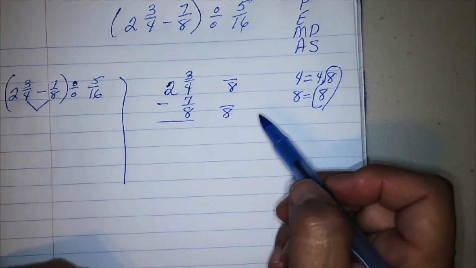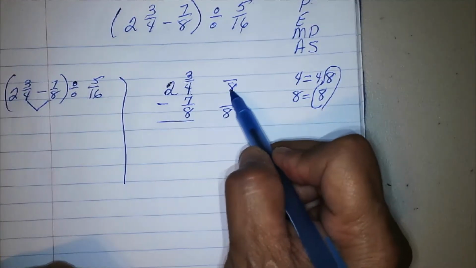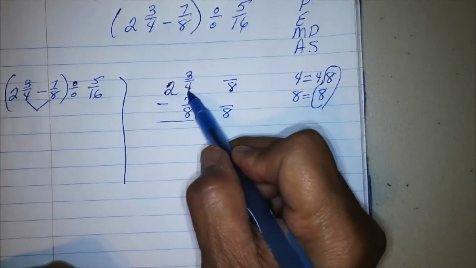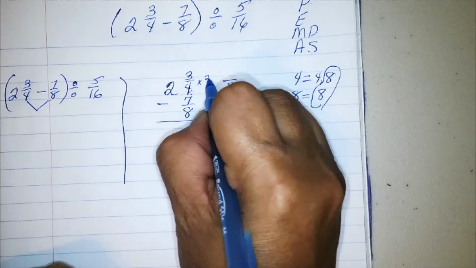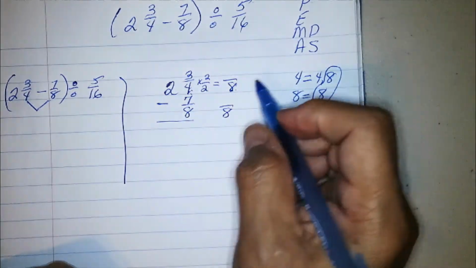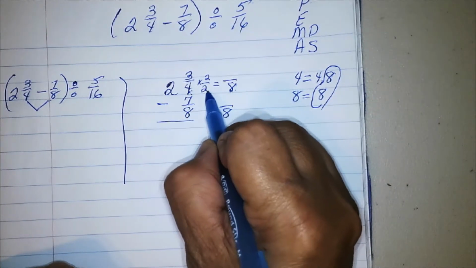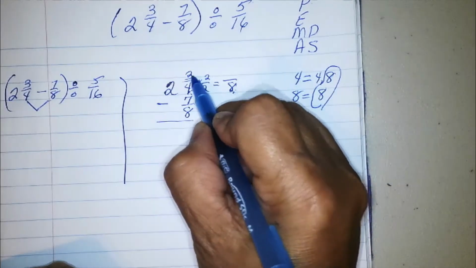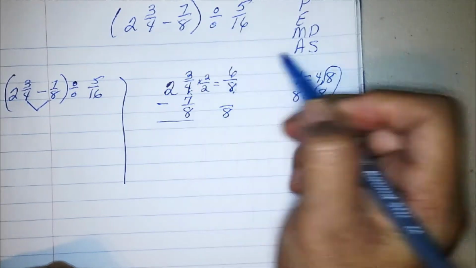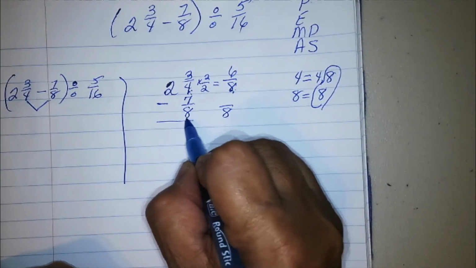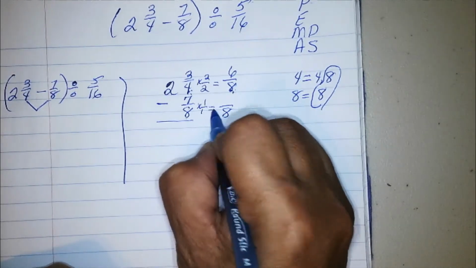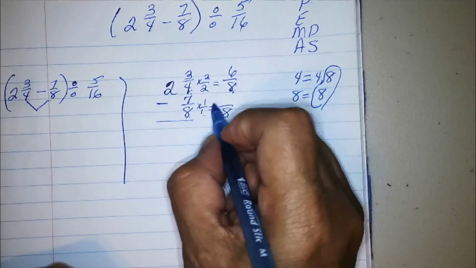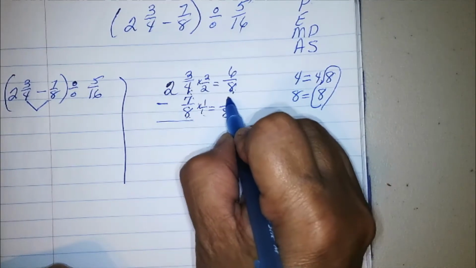Now I need to rename my fraction with my new common denominator. So here I have a 4. 4 divides into 8 2 times. So let's check that. 4 times 2 is 8. 3 times 2 is 6. Now this bottom fraction already has an 8, so I'm simply going to put a 1. 8 times 1 is 8. 7 times 1 is 7.